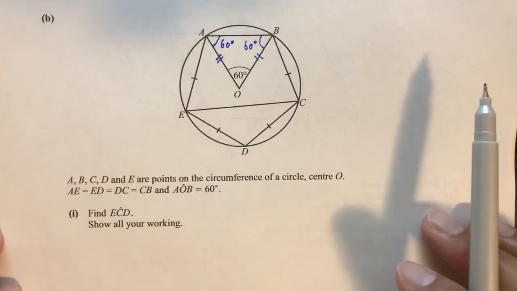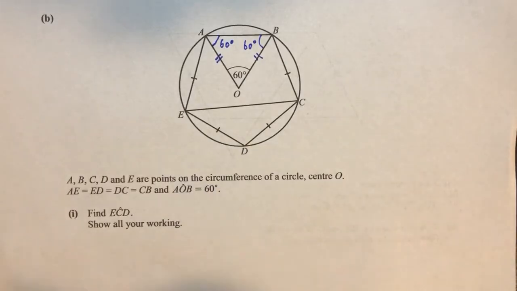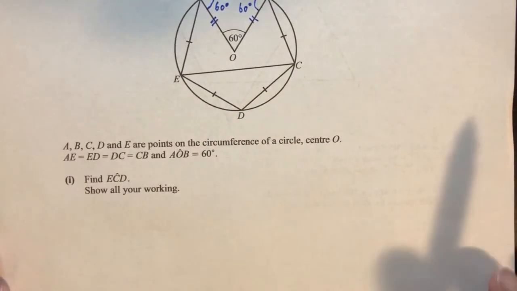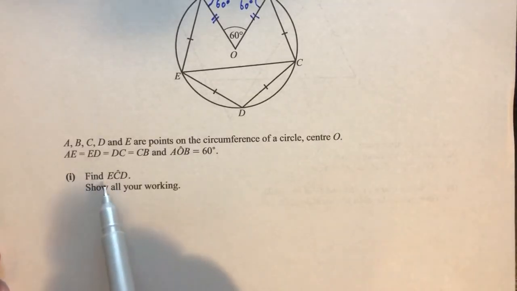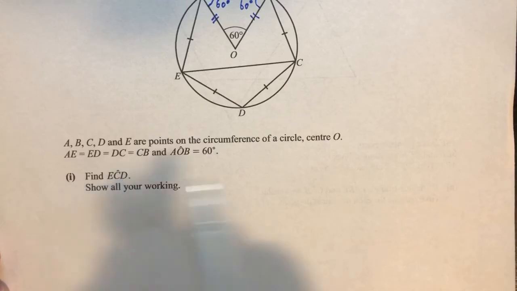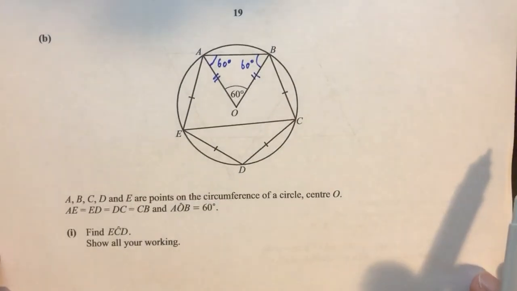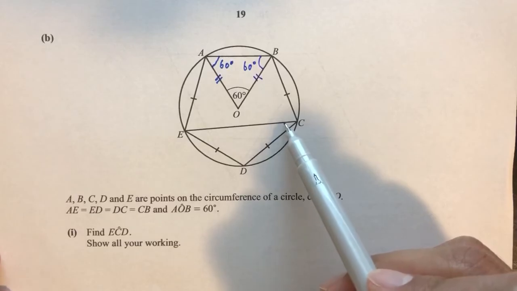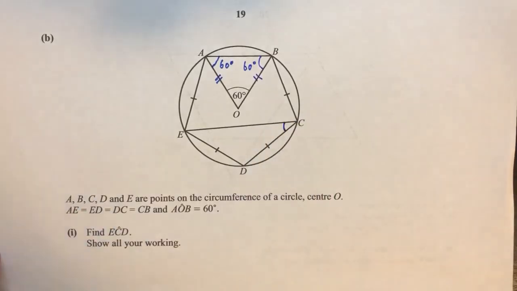Okay, we just write it down for now. We don't really derive anything from those. So the main question really is to find the angle ECD. So where is ECD? We observe the angle will be ECD. So we need to find the size of this angle here. So what can we do?